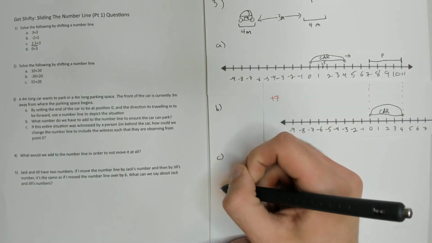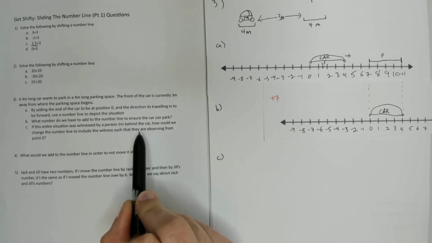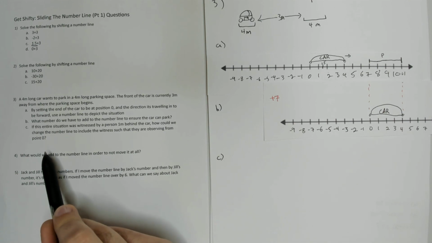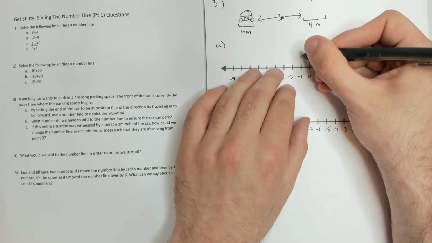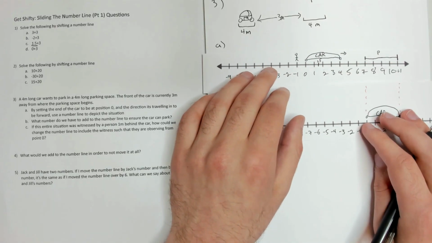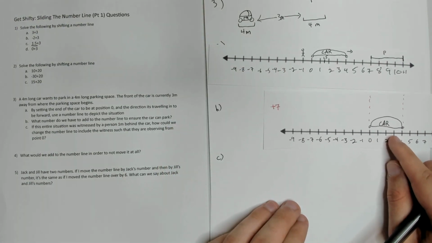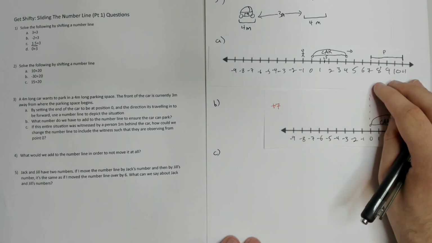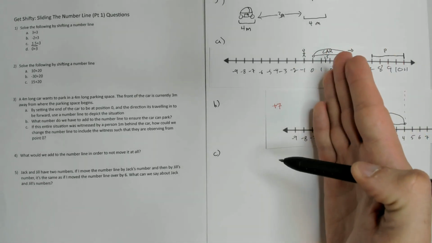Part C. If this entire situation was witnessed by a person 1 meter behind the car, how could we change the number line to include the witness such that they are observing from point 0? Okay, so this is an interesting one. So what it's saying is that we have a witness right here, a person who's watching the car, and they're watching the car move like this. So the witness is staying still, and they watch the car move. But we want to reframe this situation to be from the point of view of the witness, where the witness is at 0 now.